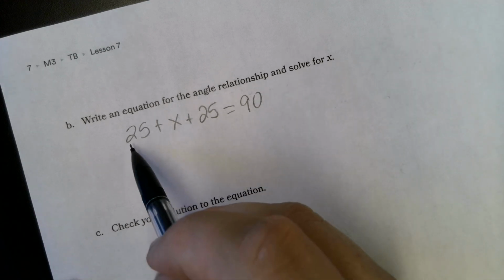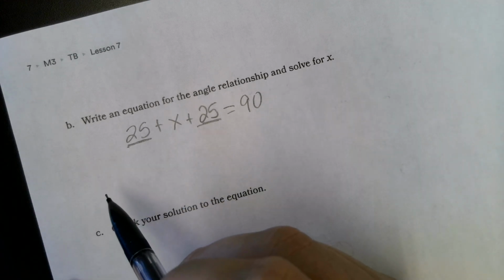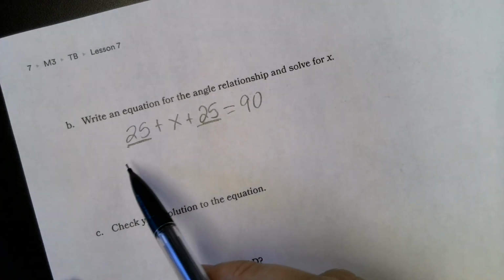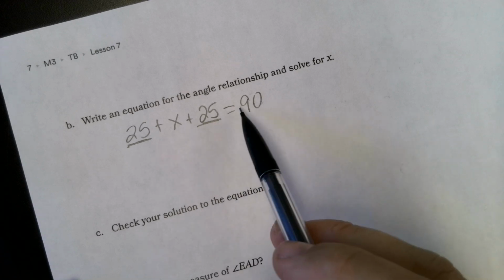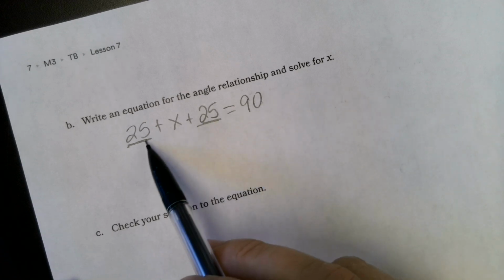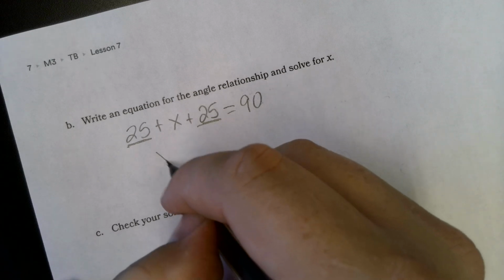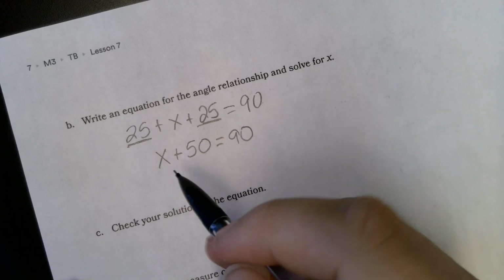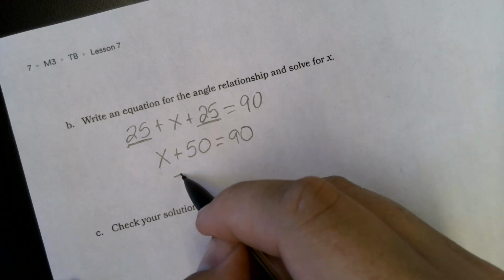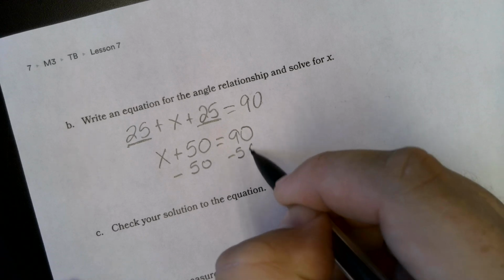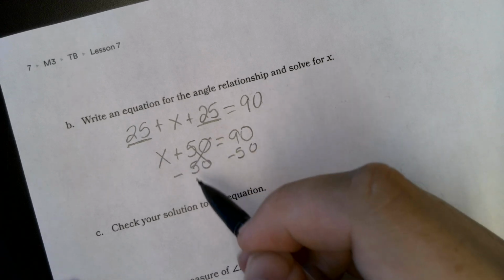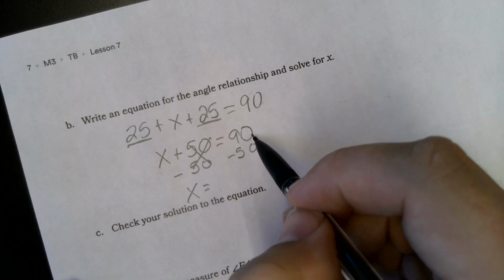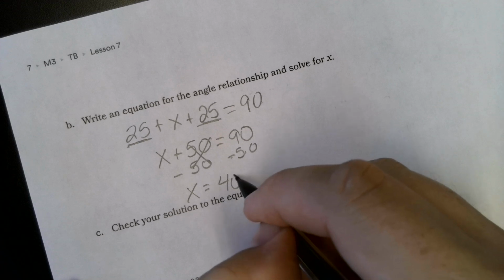But right now, the first thing we want to do is combine our like terms. By like terms, I mean terms on the same side of the equation, so we wouldn't include 90 as a like term because it is not on the same side as these 25s. When I combine 25 and 25, I get 50. Since I'm adding 50 here, I will want to subtract 50 so I can get x all by itself, because 50 minus 50 is 0, and x plus 0 is just x. And then 90 minus 50 is 40.